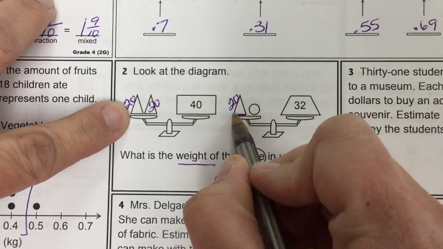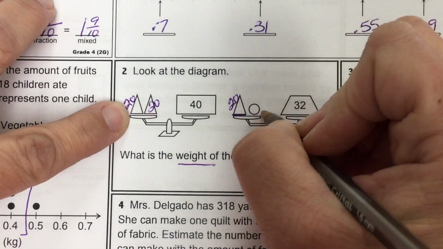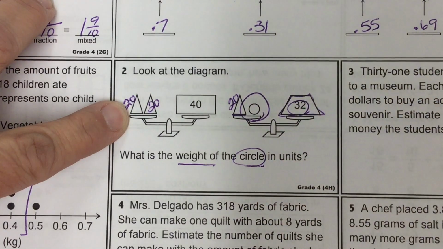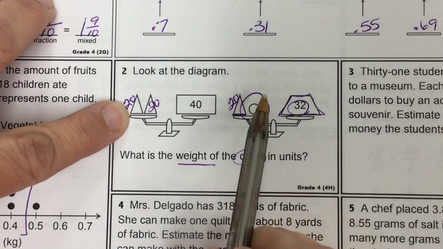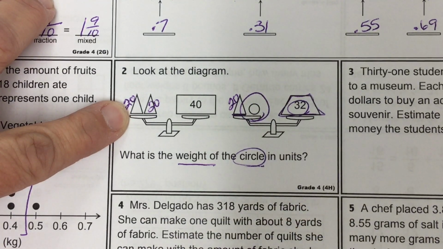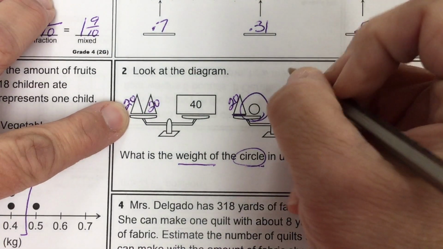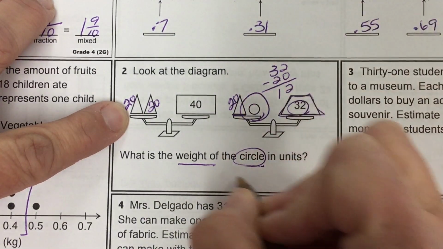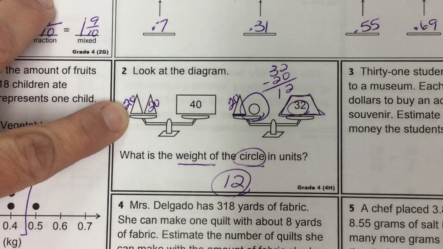So if I know that the pyramid is 20, and the whole trapezoid over here is 32, what's the circle going to be? All right, so you would say 32 minus 20, which would be 12. The circle is 12.